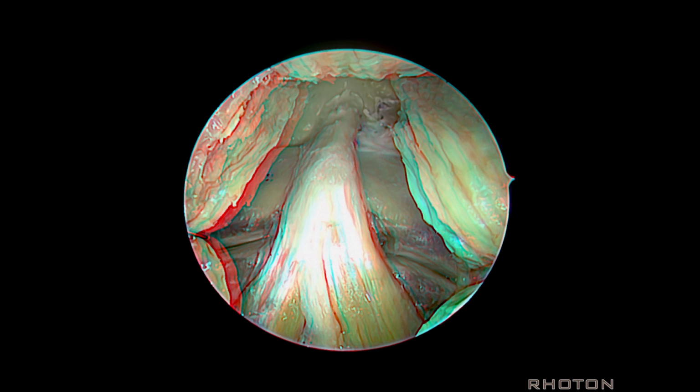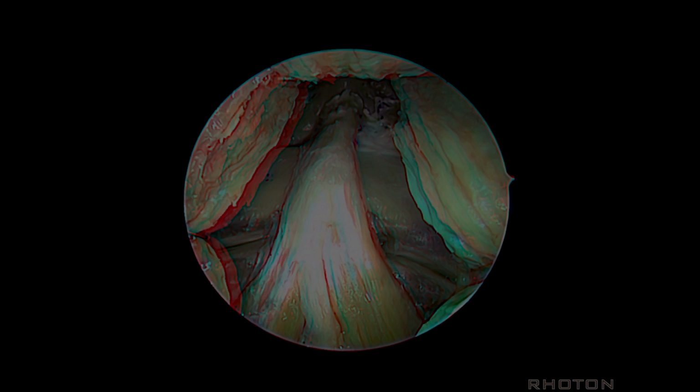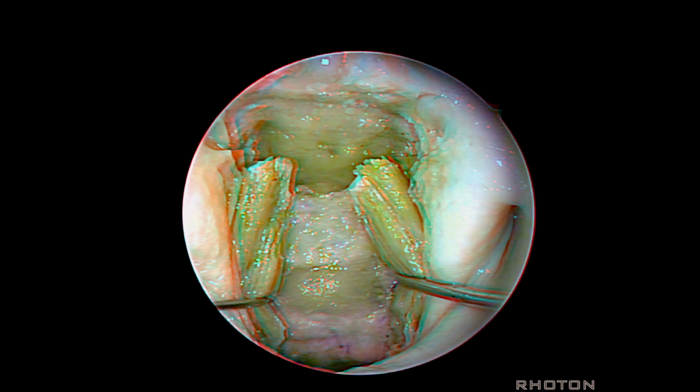But this is the transoral approach, and to get this view up to the clivus, we even have to angle the view upwards, while if you come in transnasally, you're looking straight ahead at longus capitis, clivus, C1.